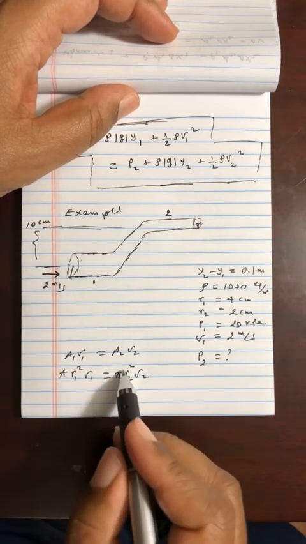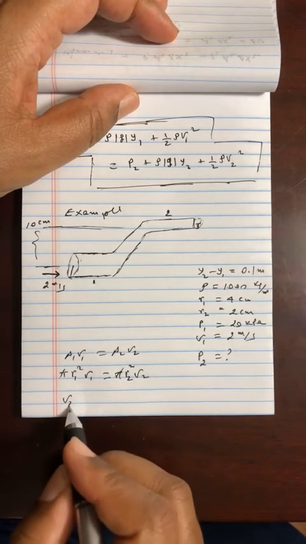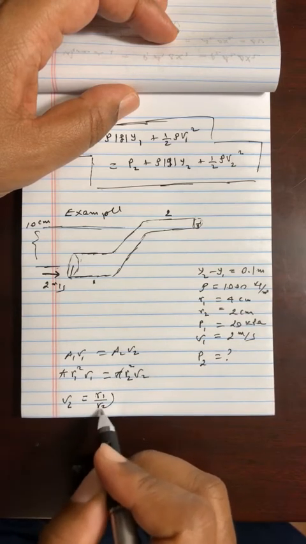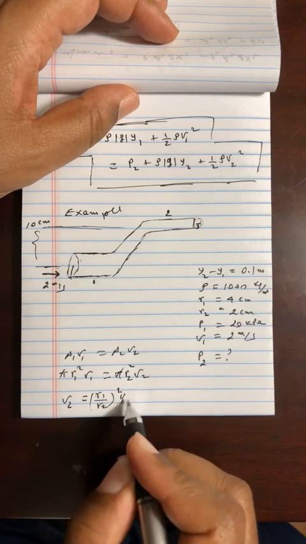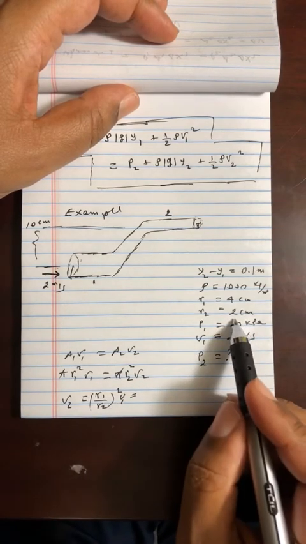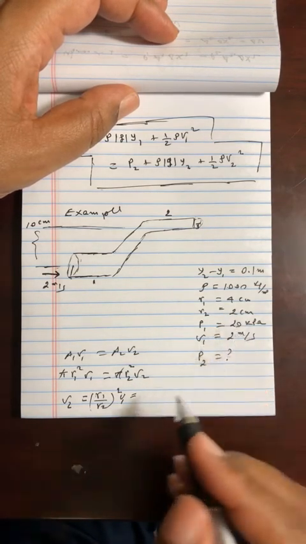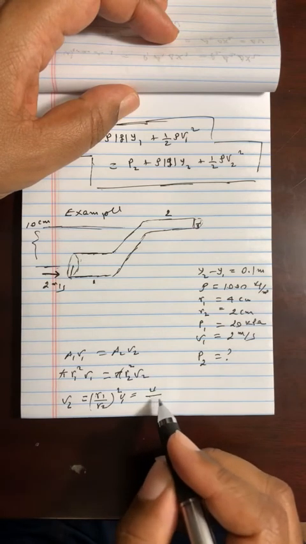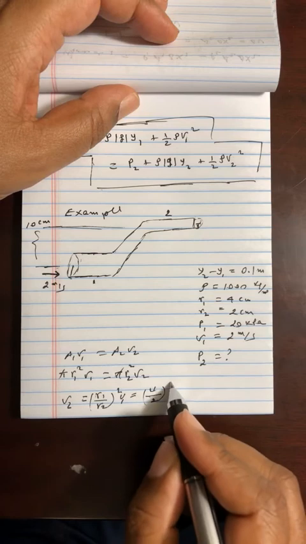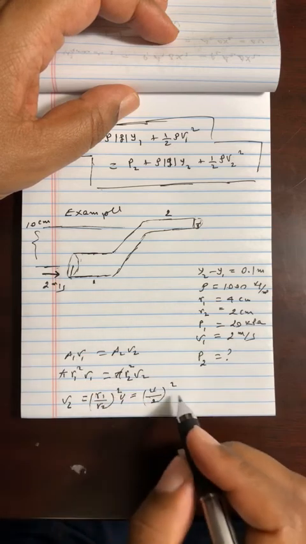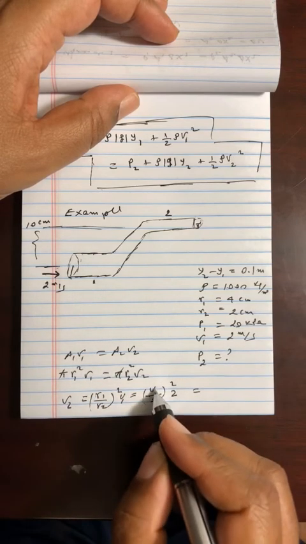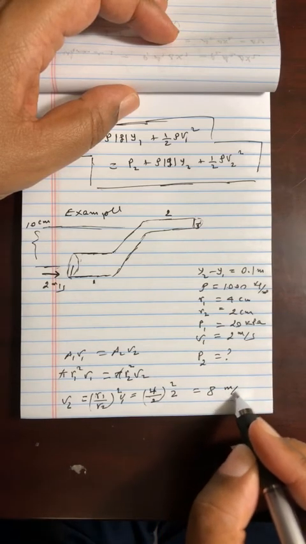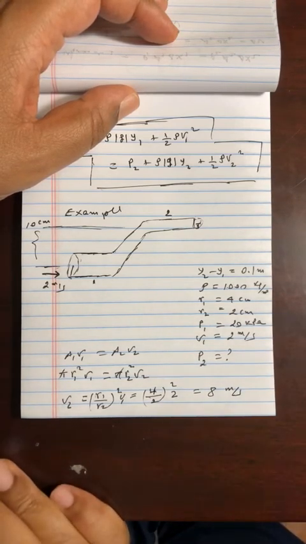So pi goes away. So you've got the speed V2 is R1 over R2 squared times V1. The radii are R1 is 4, R2 is 2. So you've got 2 squared times V1, and that is 2 meters per second. So this is 2 squared, 4, and that's going to be 8. So V2 is 8 meters per second.